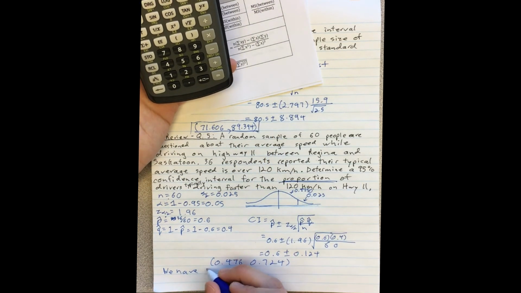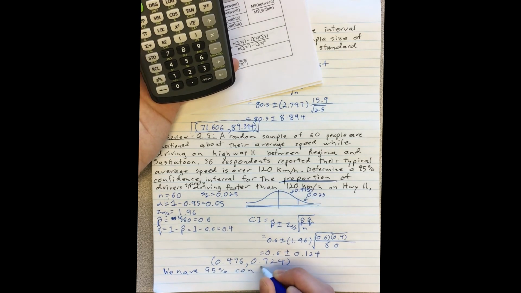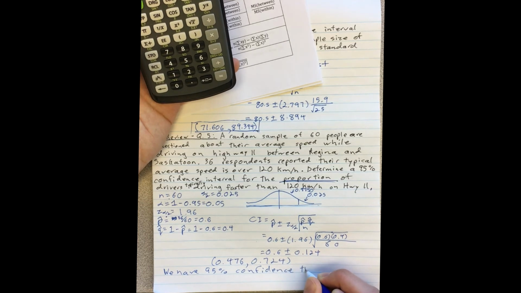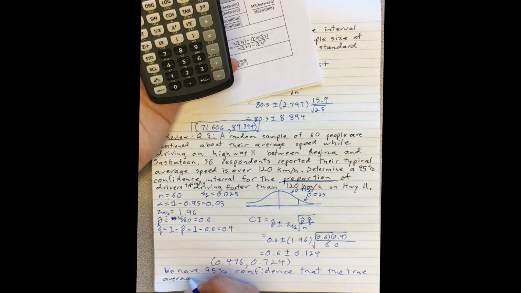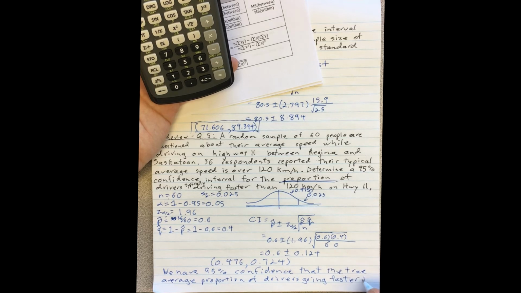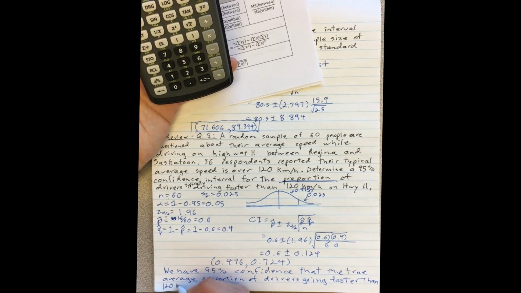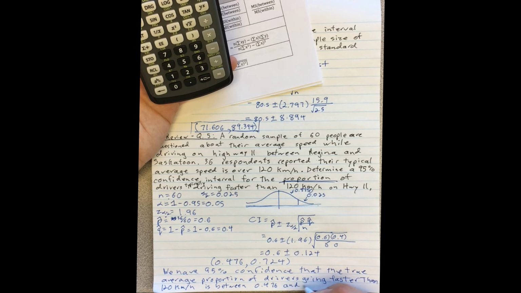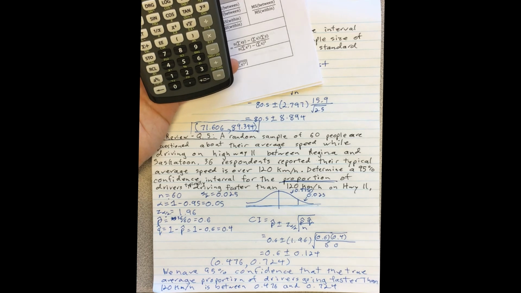So what that's saying is, what is our confidence level? 95%. We have 95% confidence that the true average proportion of drivers going faster than 120 kilometers per hour is between 0.476, or 47.6%, and 0.724, 72.4%.